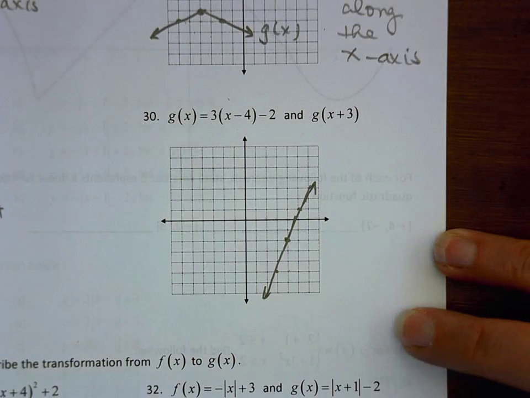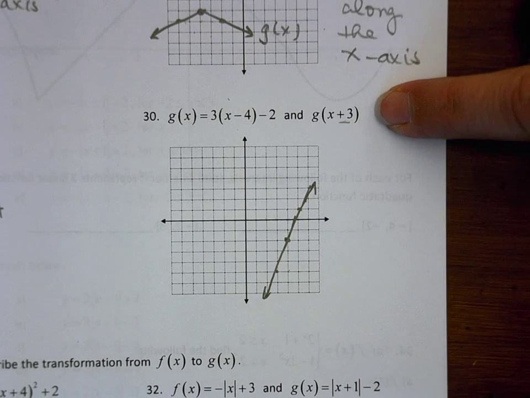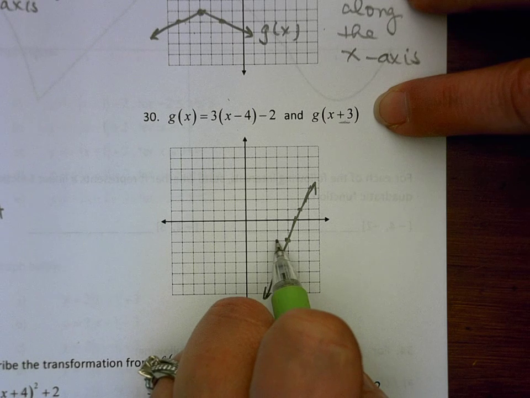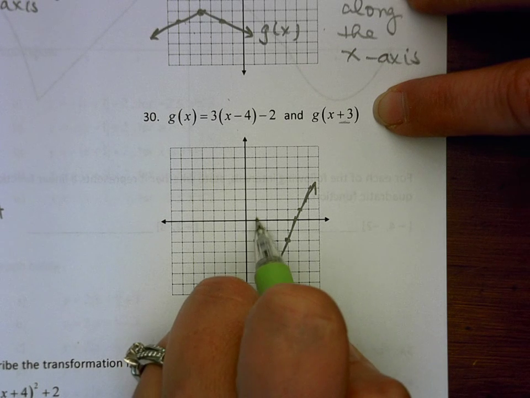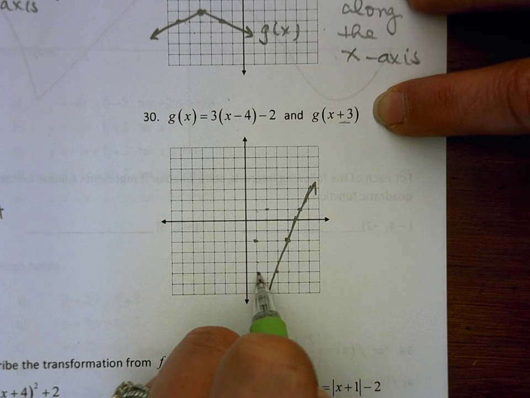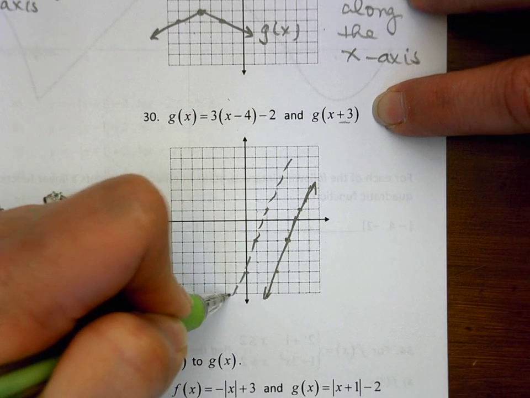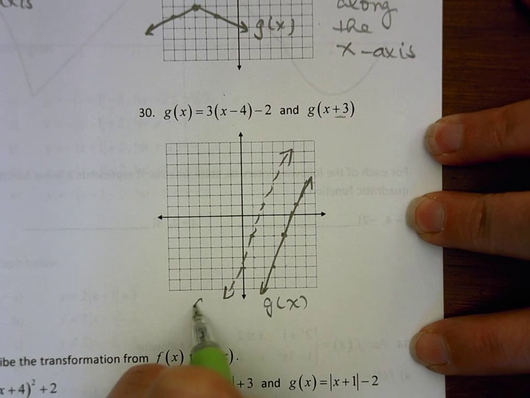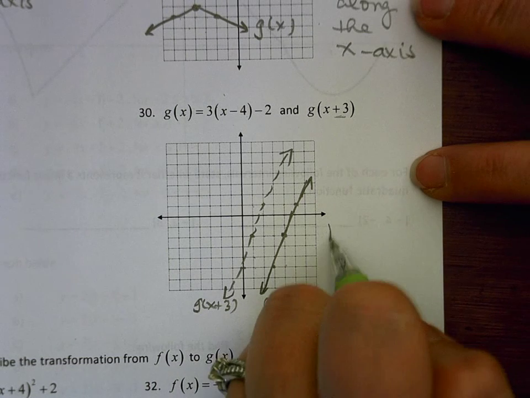Okay. So now for this one here, I'm going to go left 3, right? I'm going to go left 3. So everything's going to move left 3. So I'm just counting. So 1, 2, 3. And it'll have the same slope. So up 3 over 1, down 3 over 1. And then I'll do a dotted line. Not very straight. So this was G. And this one was the x plus 3. So this one went left 3.